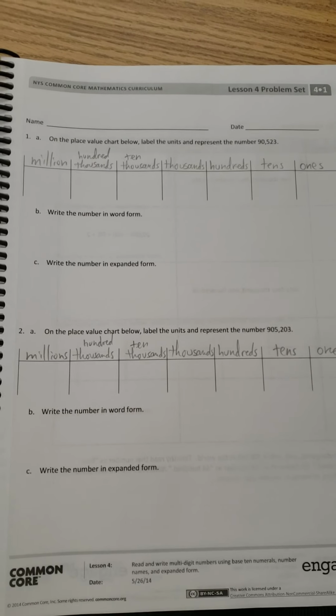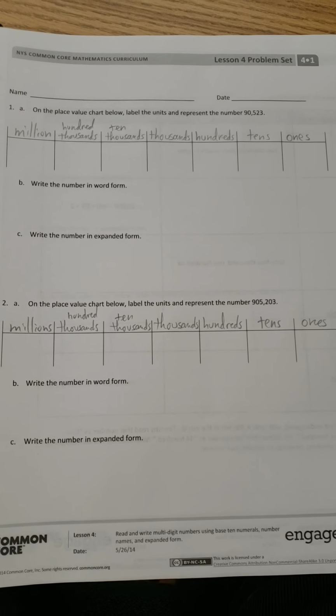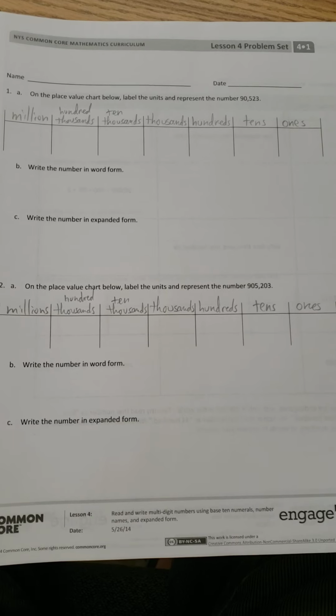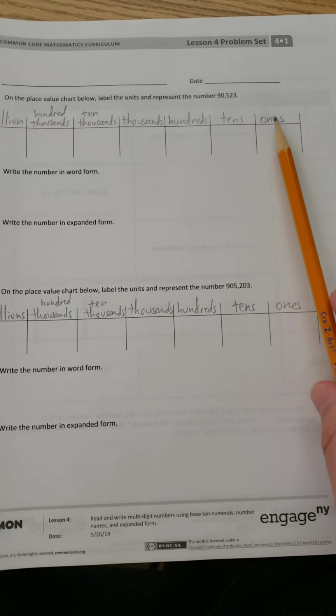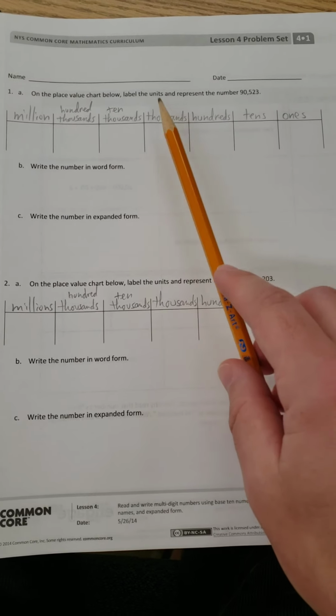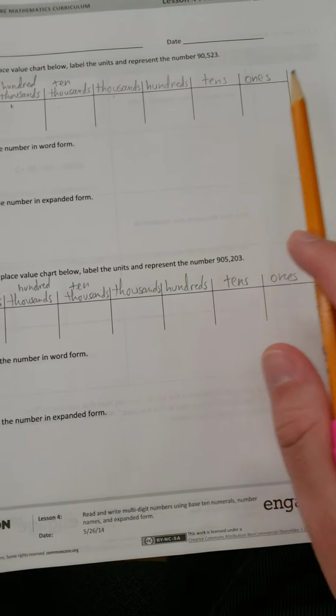All right, guys, I'm going to be going through the lesson 4 problem set with you. As you can see, I labeled my place value chart already just to save some time. Remember, when you label this, start at the right side at ones and just go ones, tens, hundreds, thousands, 10,000s, 100,000s, millions. Okay? Always start at this end.